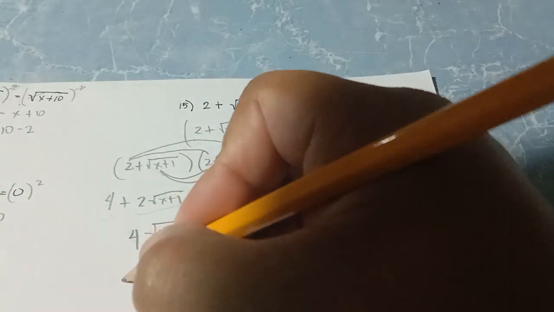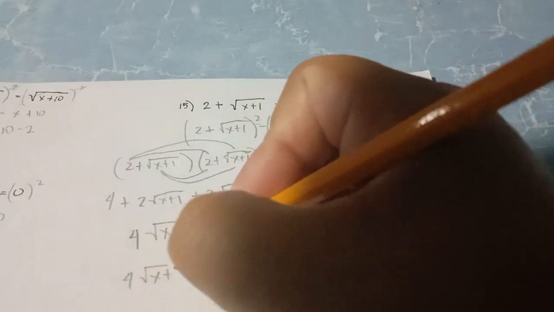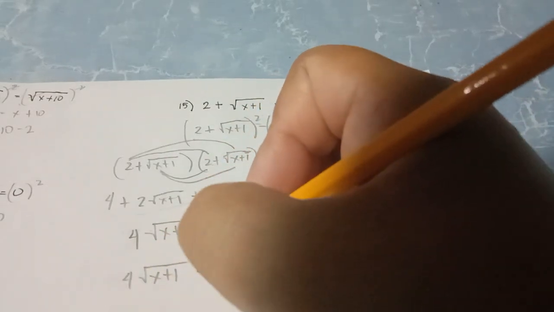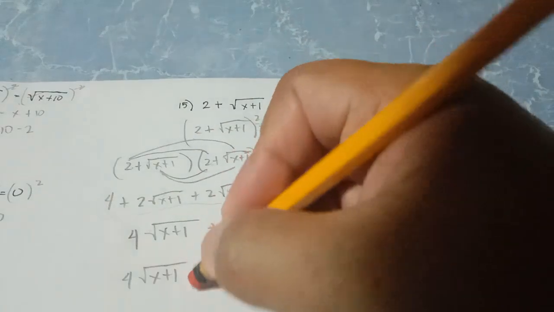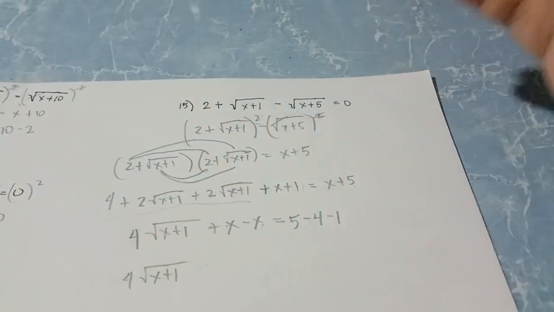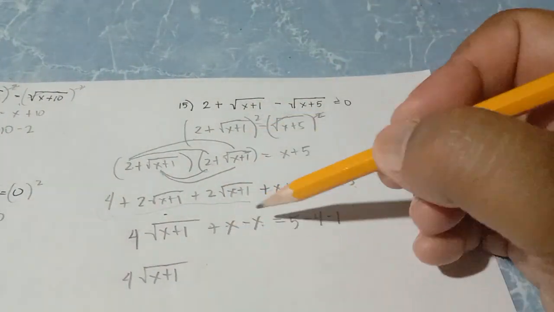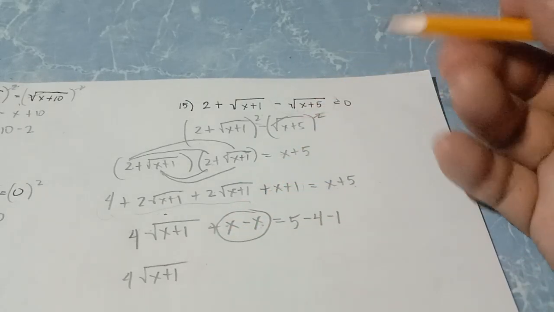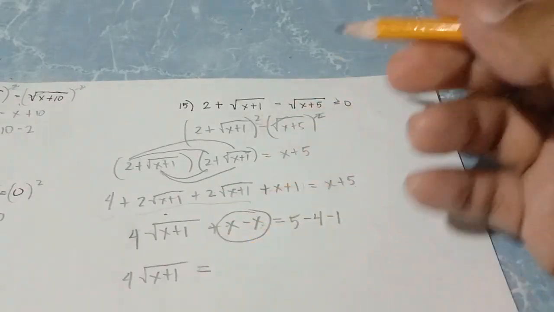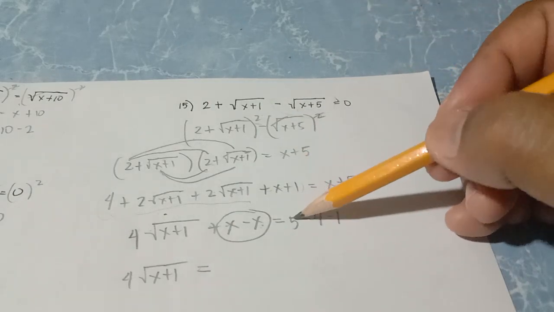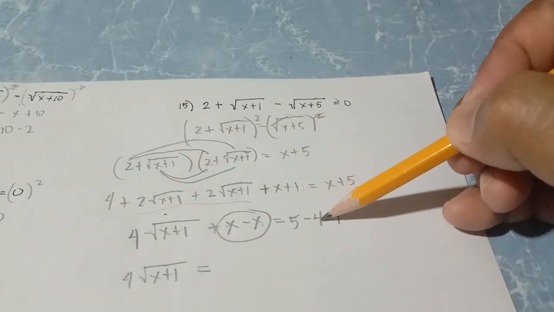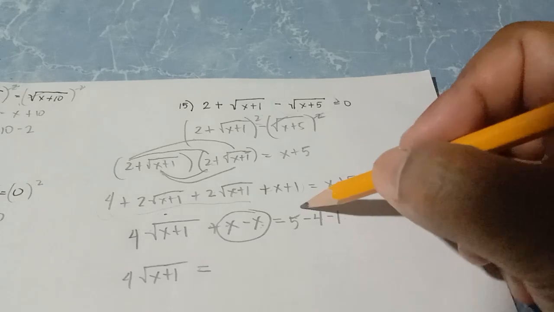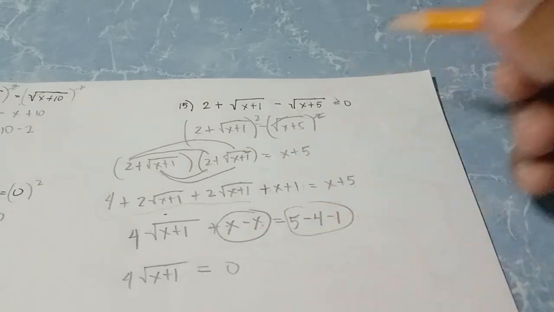Copy lang ito. 4 square root of x plus 1 is equal to. X minus x, 0 na. Wala na, hindi ko na isusulat, kaya inilagay ko is equal to. And then dito naman, 5 minus 4 is 1. Minus 1, 0 na ito.